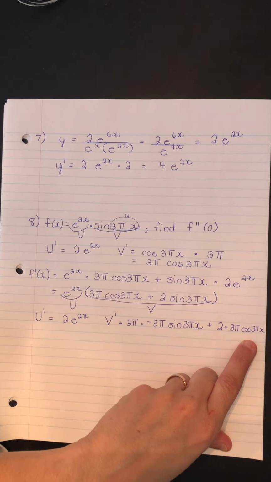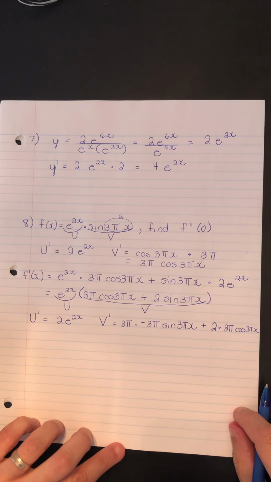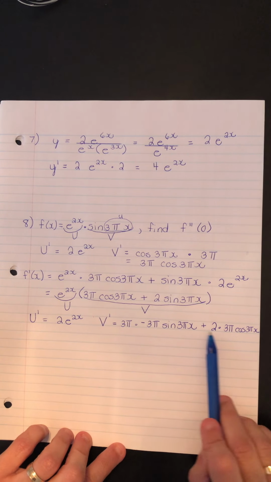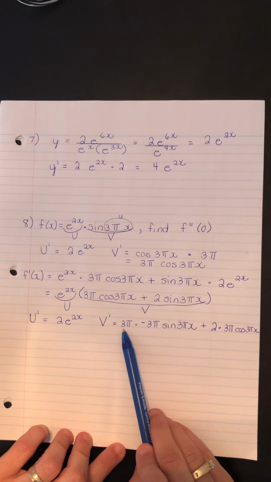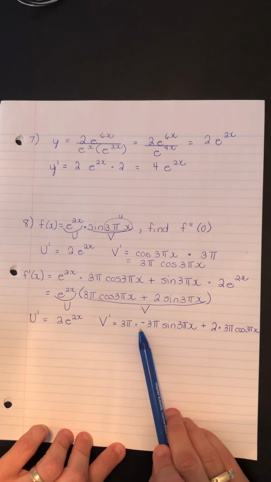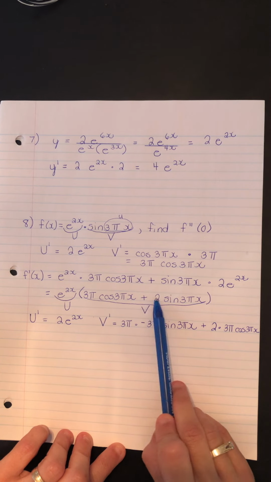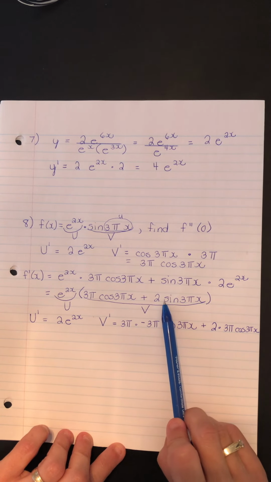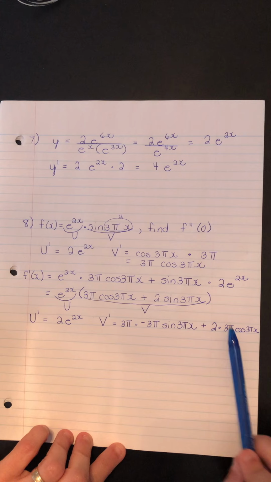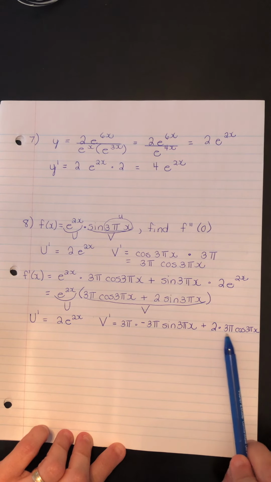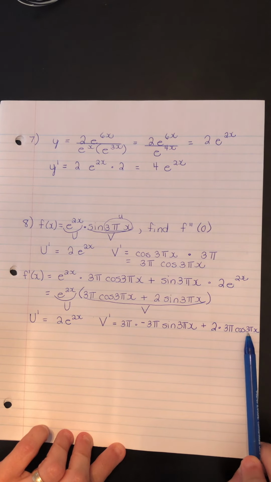Sorry, that got tiny. Hopefully you can zoom in here as required. So 3 pi is multiplied by this derivative of cos 3 pi x. Then we have plus 2, and it's multiplied by the derivative of sine 3 pi x, which is right here, 3 pi cos 3 pi x.